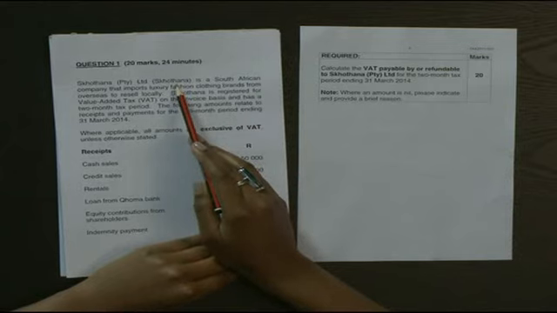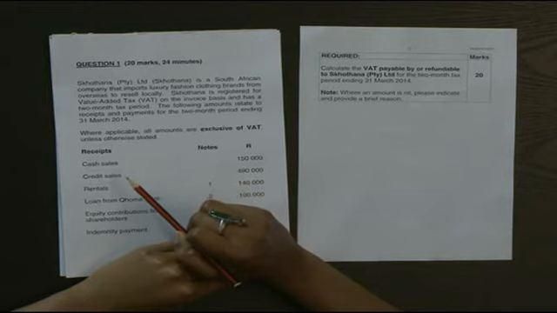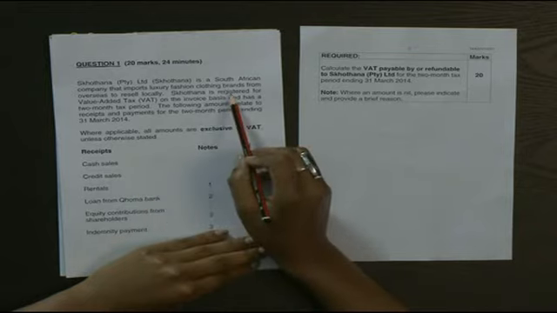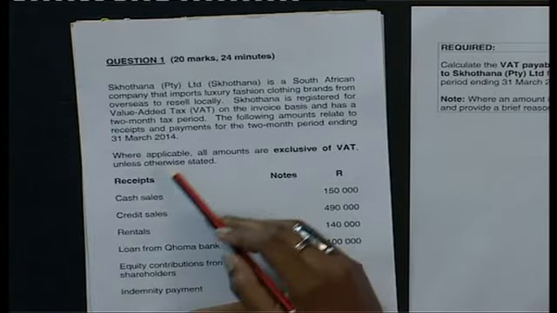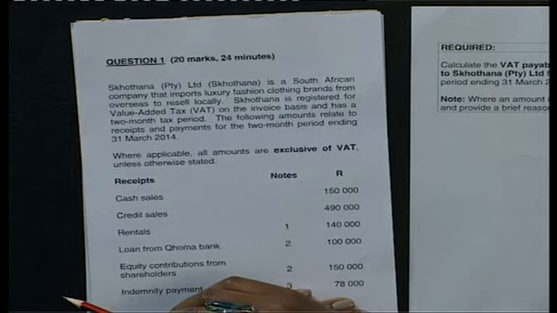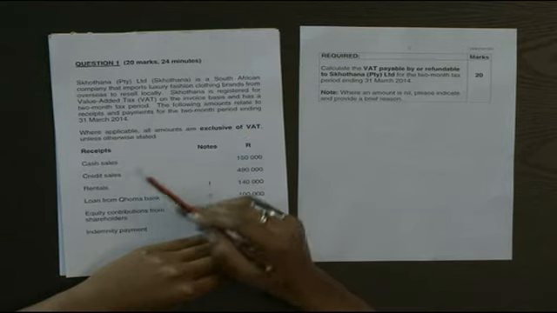Skotana Proprietary Limited is a South African company that imports luxury fashion clothing brands from overseas to resell locally. Skotana is registered for VAT on the invoice basis and has a 2-month tax period. The following amounts relate to receipts and payments for the 2-month period ending 31 March 2014. Where applicable, all amounts are exclusive of VAT unless otherwise stated.